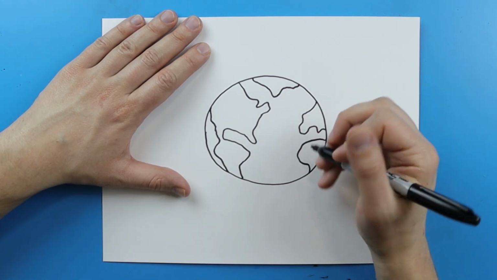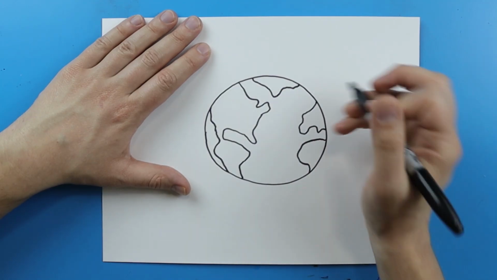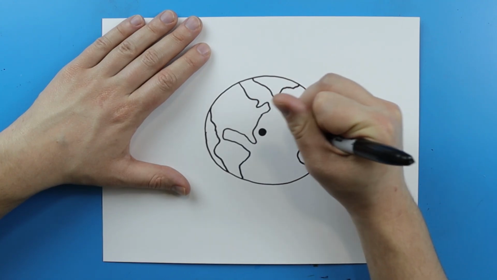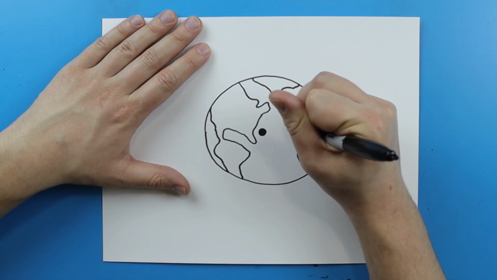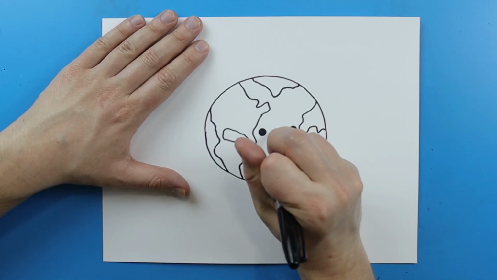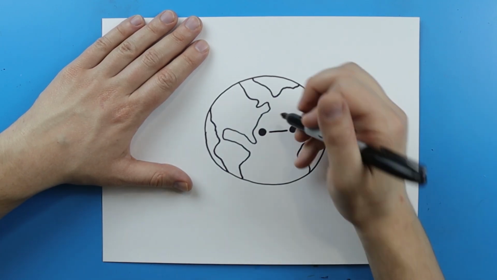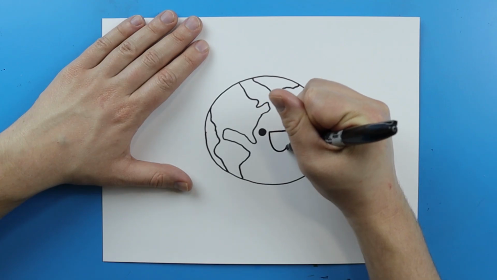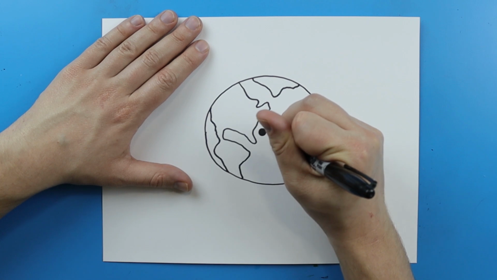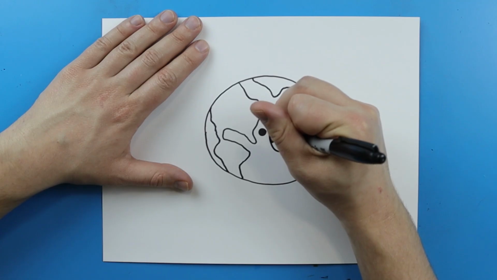Now, I want to keep this kind of cartoony, like a little happy little Earth. So I'm going to put a little face on it. So starting right here, I'm just going to color in a black dot, and then I'm going to color in a black dot right over here. Then I'm going to give him a face, so I'm going to draw a straight line right between it. And then I'm just going to make a big smiley face right here. And then I'm going to add a little curved line right here for a tongue. And then I'm just going to color this part in here for the mouth.